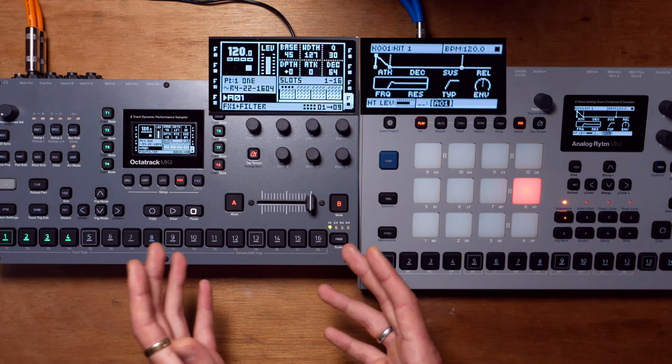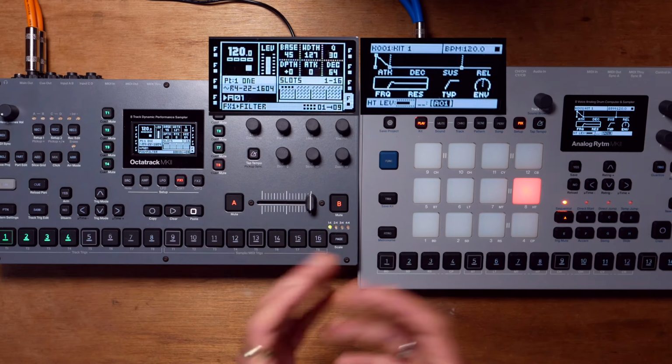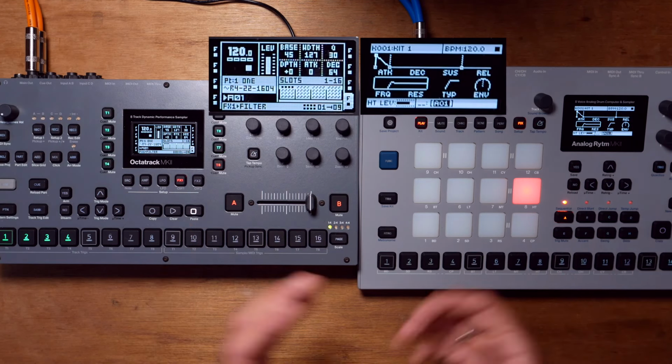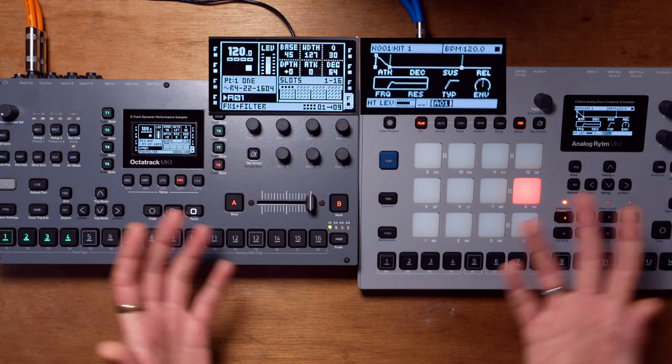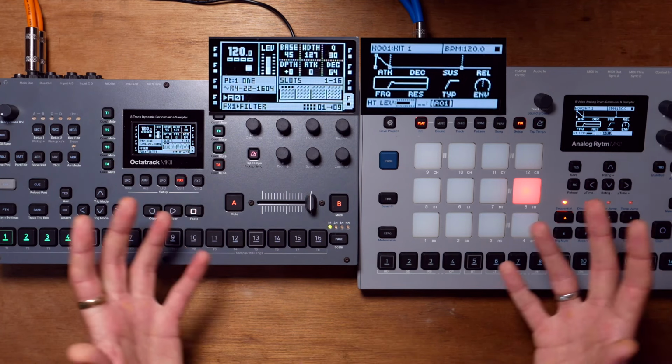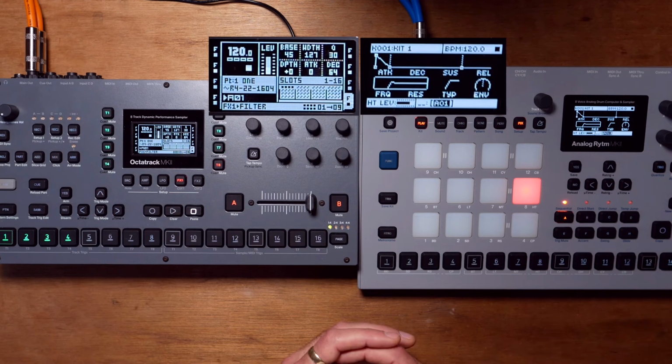Pretty much what you put in comes out again. So the Rytm actually colors your sound, but I would say it does color it in a nice way. So if you like that, maybe that's a unit you want to have a look at. Yeah, there's nothing much more I can say.